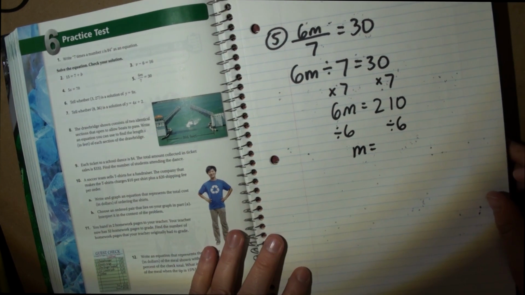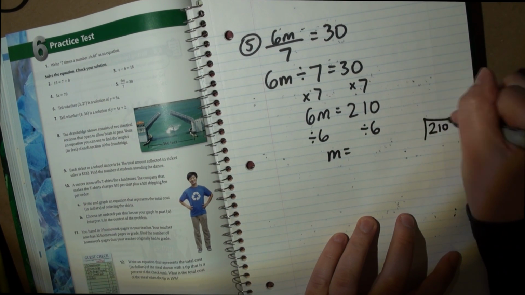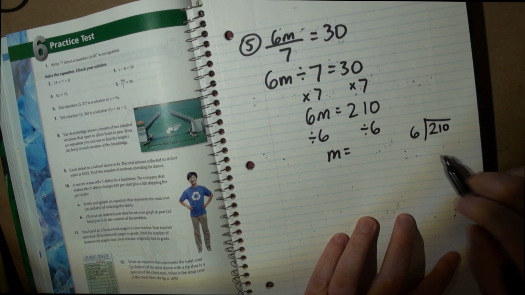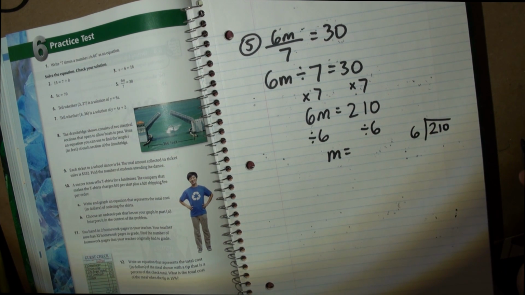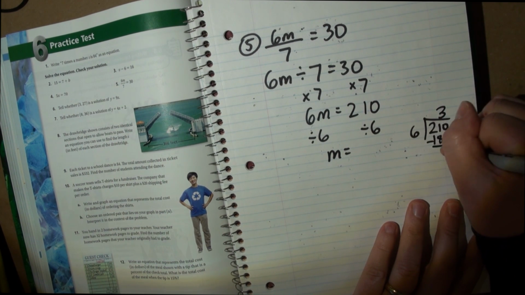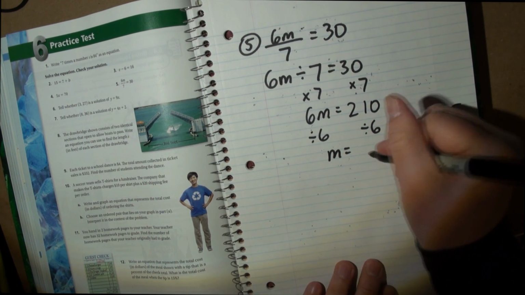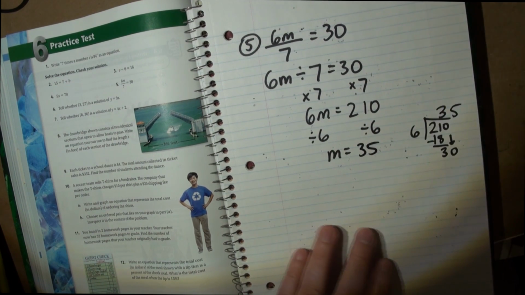In fact, this is a good point to show here. I can show my division work if needed, right? 6 goes into 2? Nope, it doesn't. 6 goes into 21 3 times. That'd be 18. I subtract it, get 3, bring down my 0. 6 goes into 30 5 times. I didn't know that, but now I do. It's 35. Now to check.